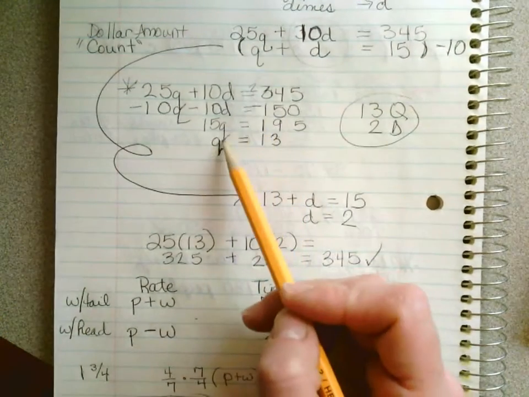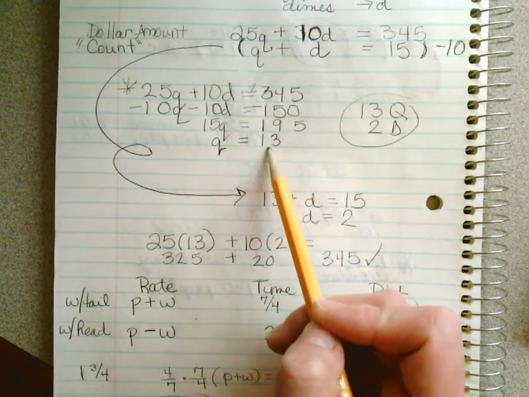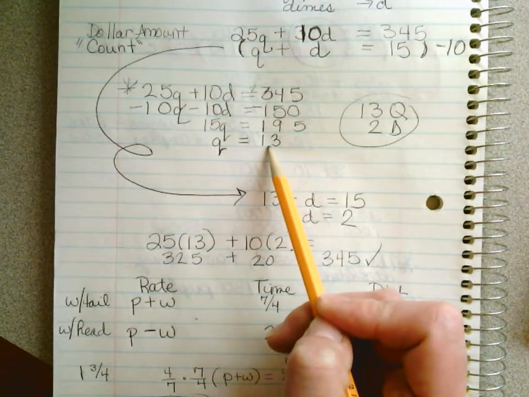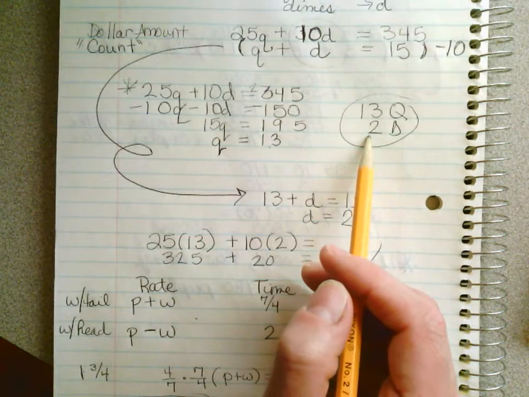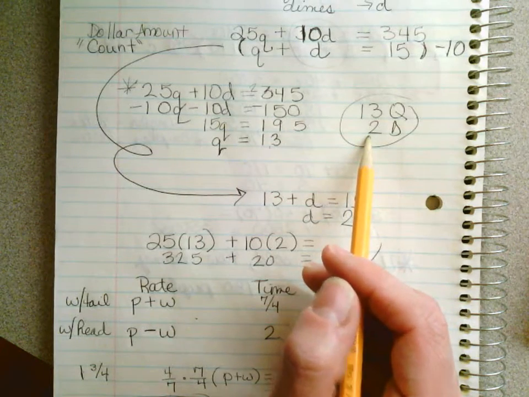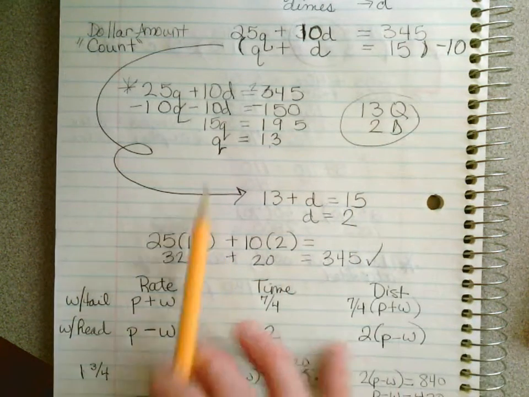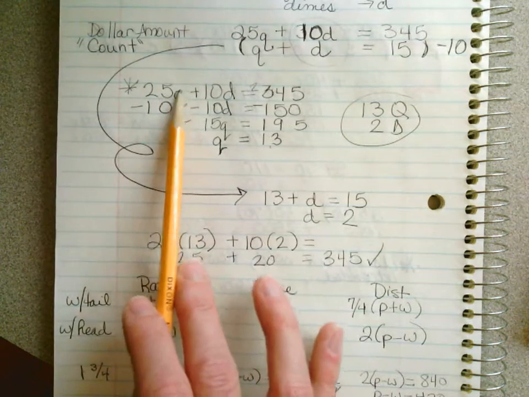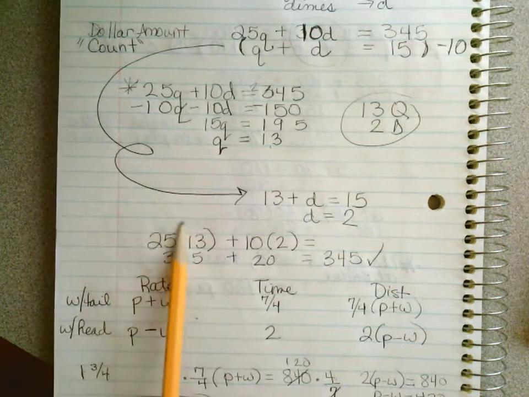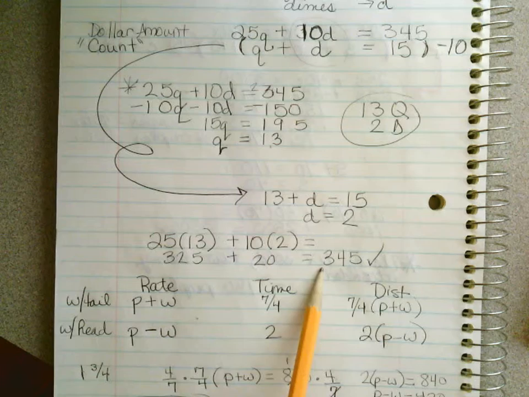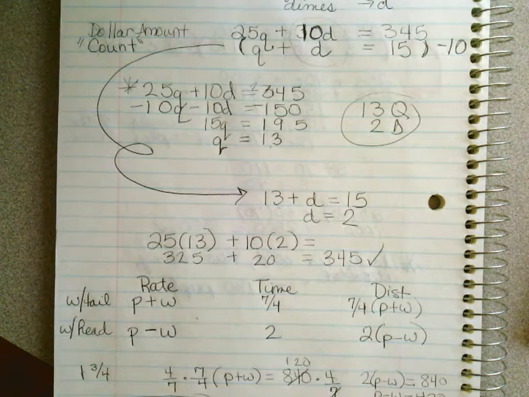Solving for Q gives me quarters. The remaining 2 coins are dimes. Plugging those values into the first equation, this one, brings me back to another check, which is true. We end up being correct.